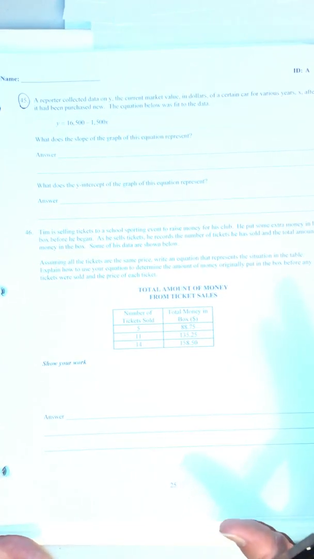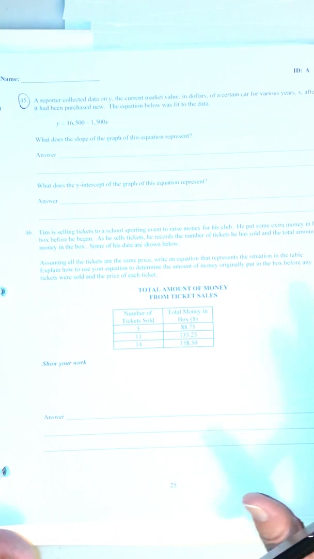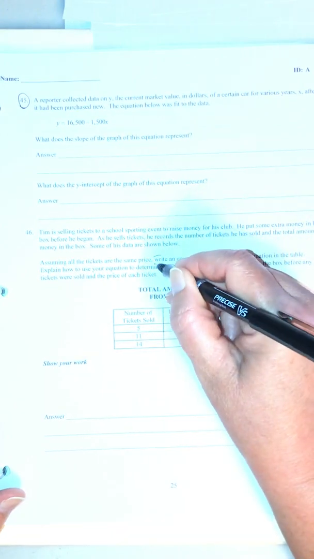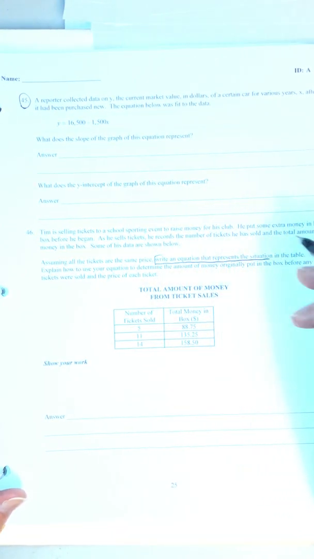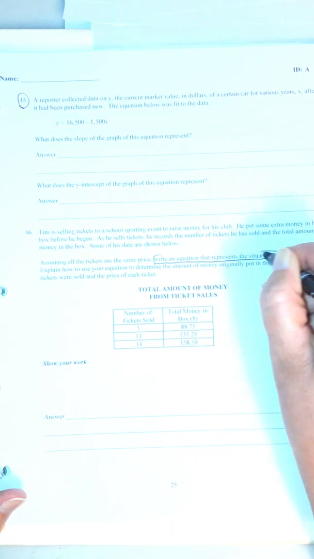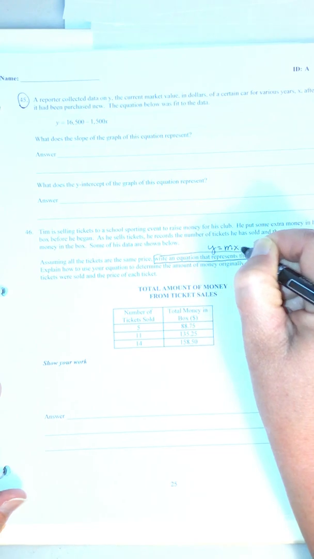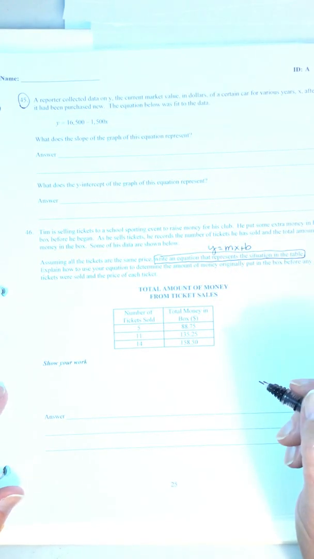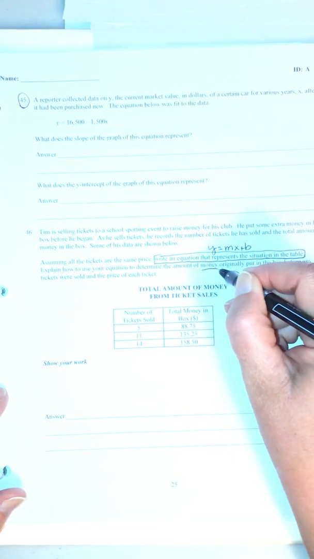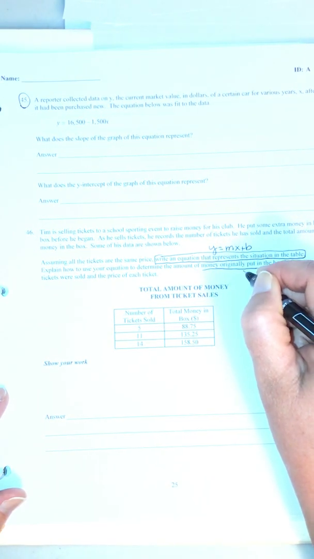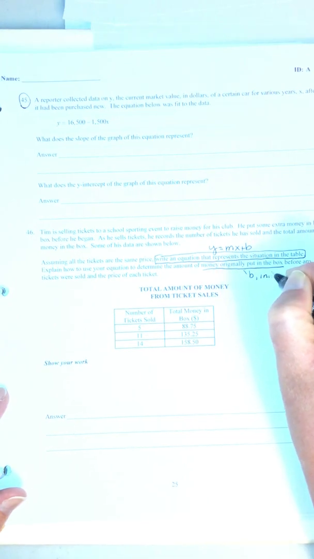Okay, so this is pretty much what we did in question 40, but we got to go a little bit further and explain something, okay? So let's highlight that important information. Write an equation to represent the situation in the table, okay? So that is our y equals mx plus b. Okay, that's what we're looking for. Money originally put in the box, okay? That is our b, initial value.